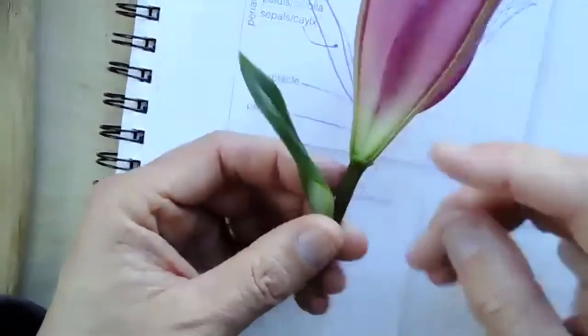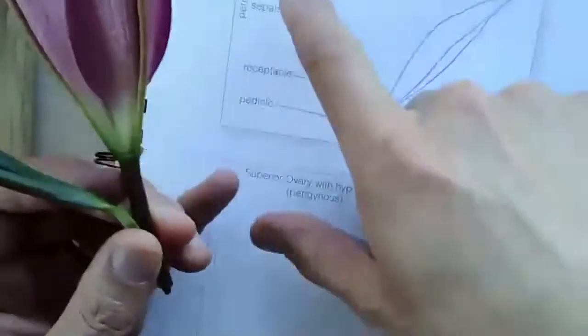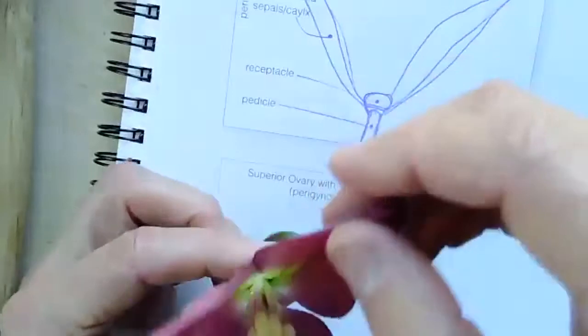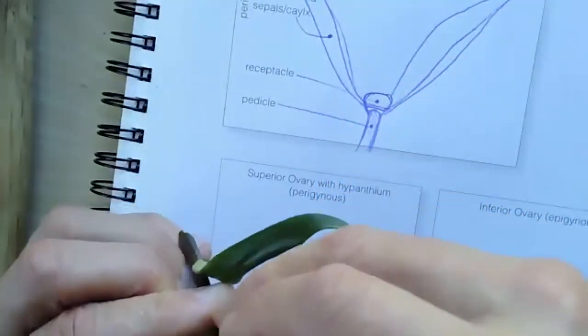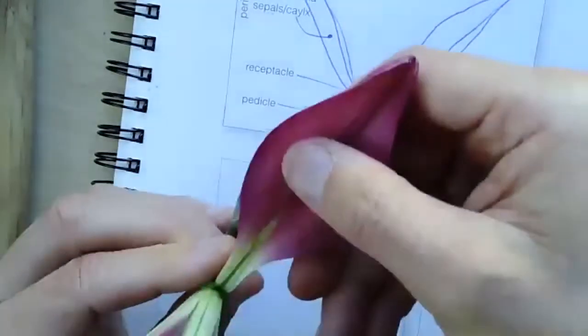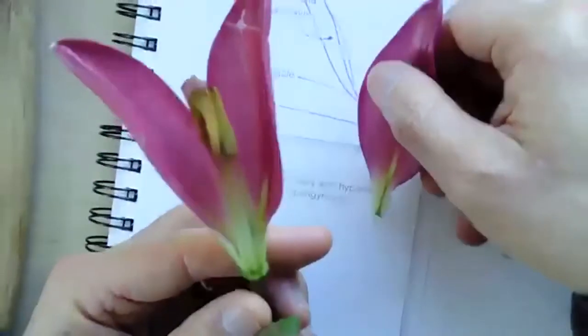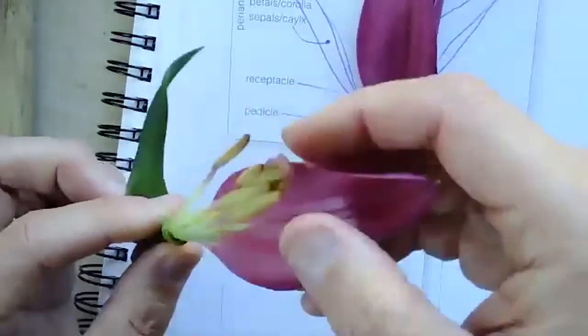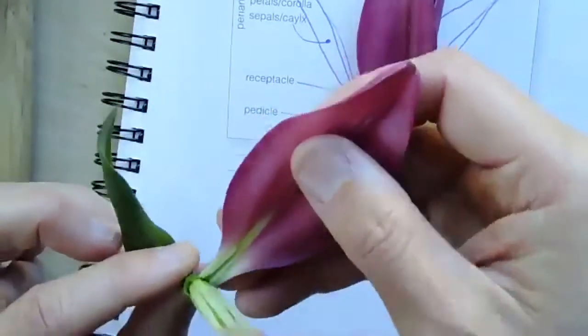Right. I've got these 3. Yep, those are the petals. So the next 3 in here are the petals, and look at how they're set up. So I pull that off, and I pull that off, and I pull that off.